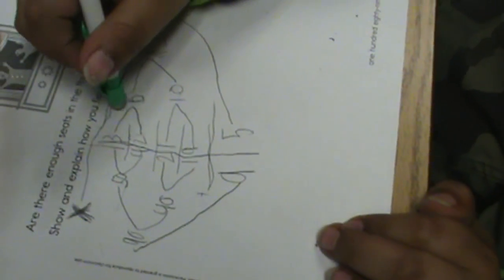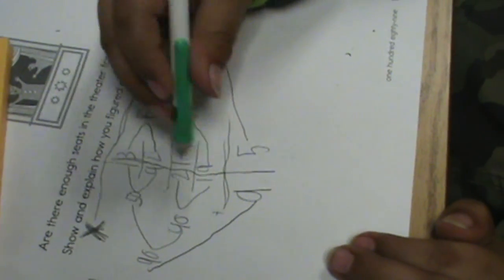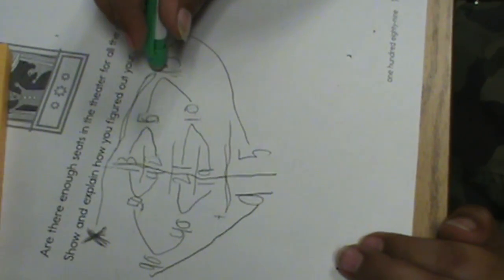Okay. What are these numbers that you just added? The 10s. Okay. So then what did you do after you got the 90 for your 10s? Added the ones. Okay, and how did you do that? I did the same, but instead I added the ones, and I got 50.